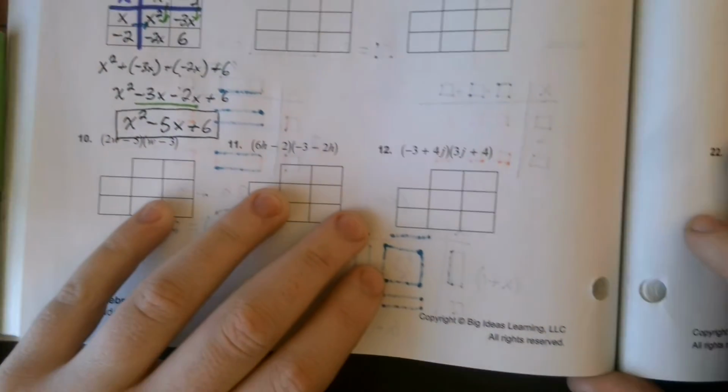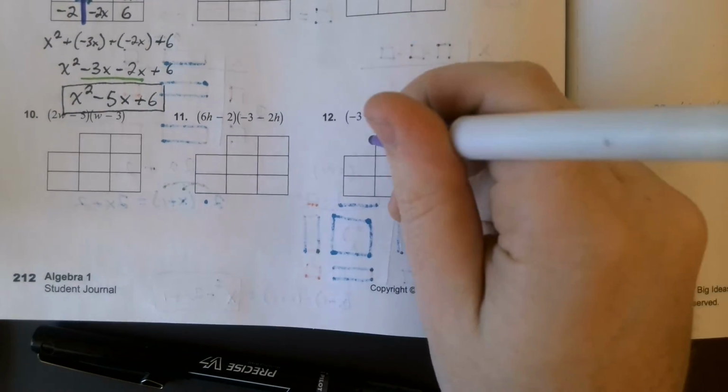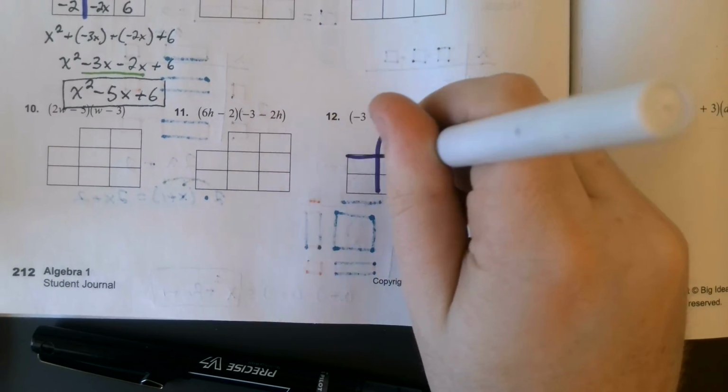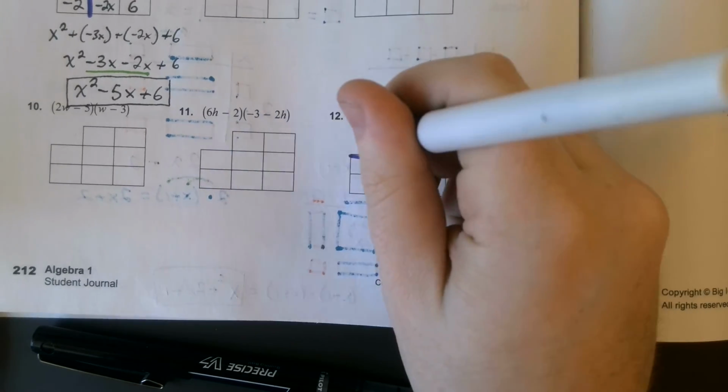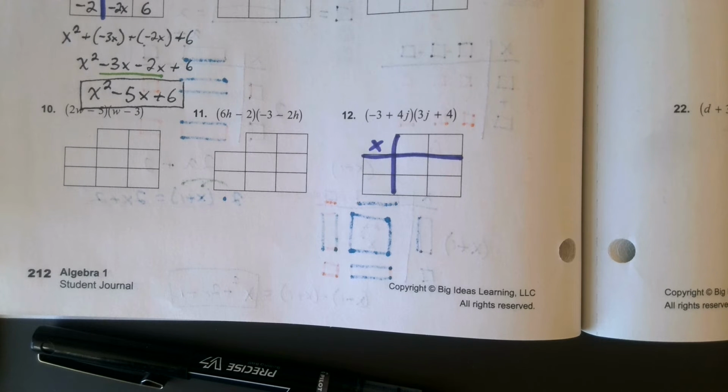Let's do just one more together. In fact, try this one out on your own, see if you can do it, and we'll come back and check in just a moment. But what I want you to try is number 12. Again, put each monomial into one of the blanks, multiply them together, and add what we have left over.